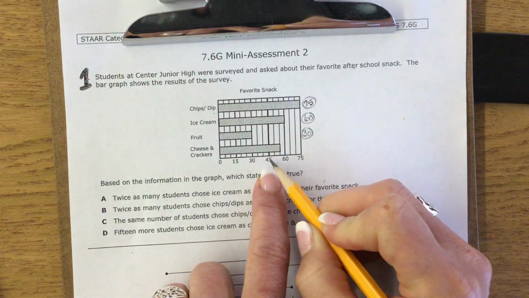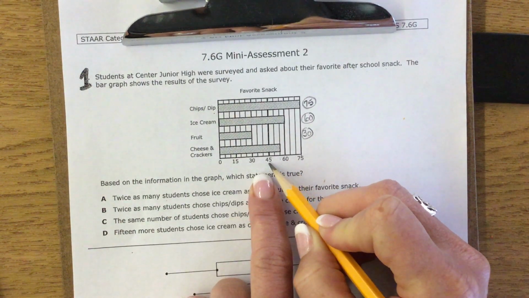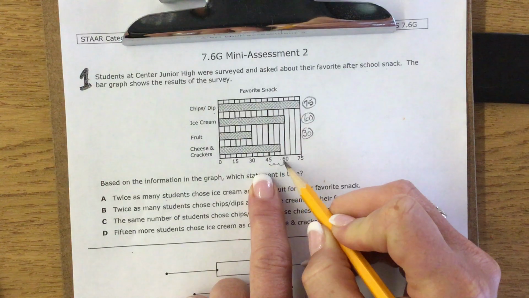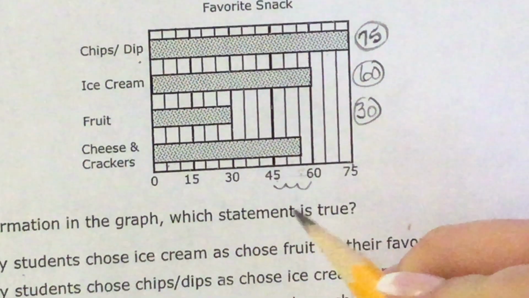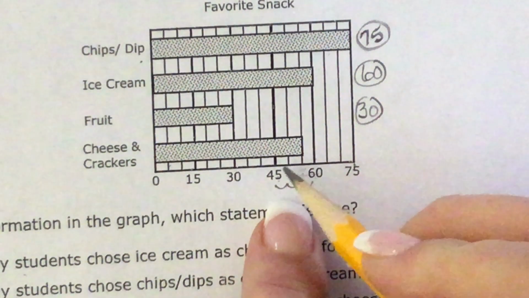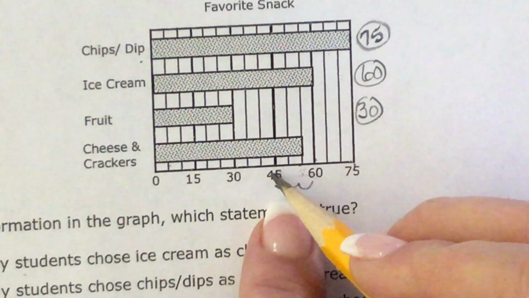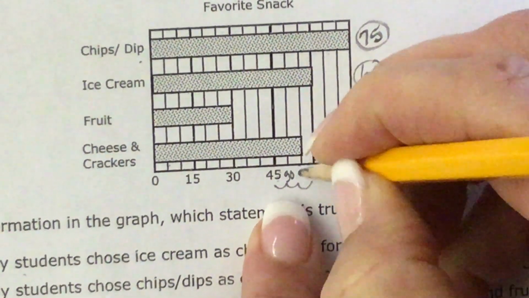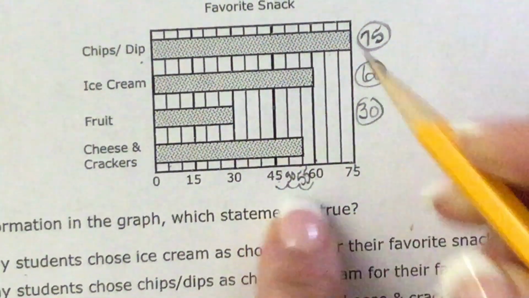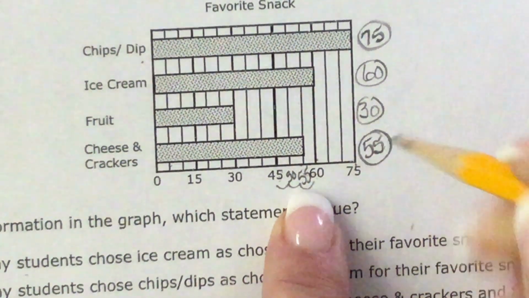And if we notice, we are given one without a label. So we need to see how many. If you notice, I have 1, 2, 3 spaces, and the difference between these two numbers is 15. So 15 divided by 3 is going to give me 5. So that means that the increments are going to be 45 plus 5 is 50, and then 55. So this one is 55.